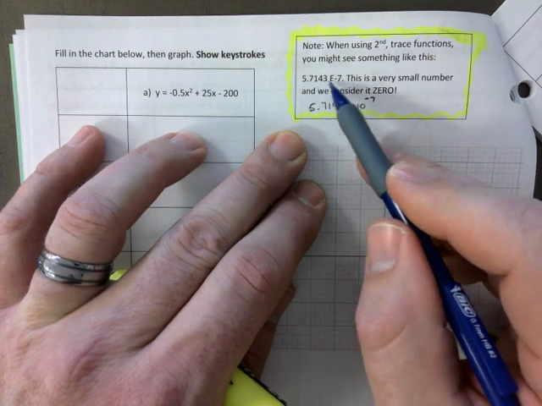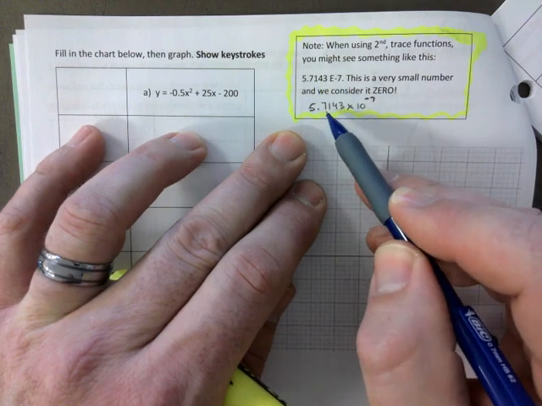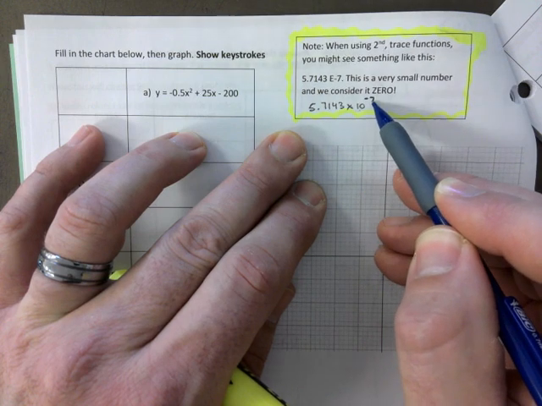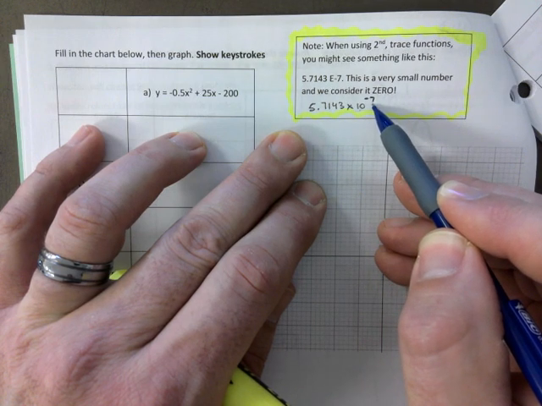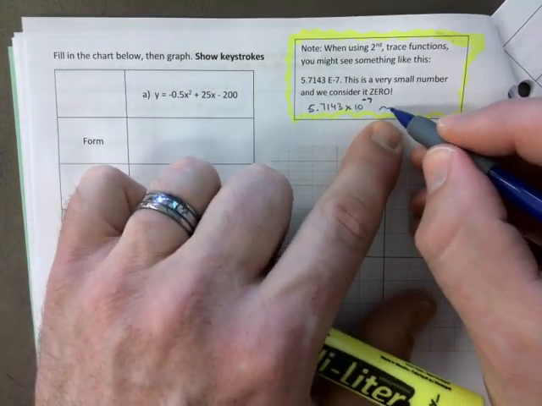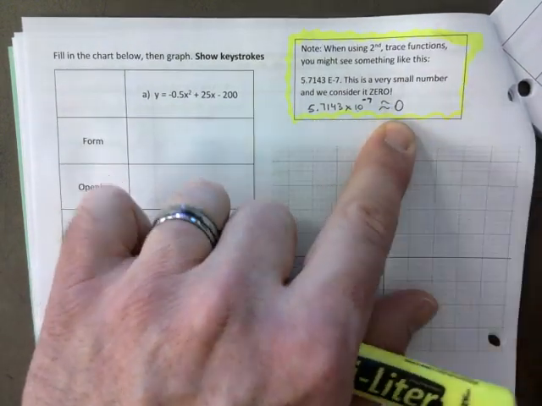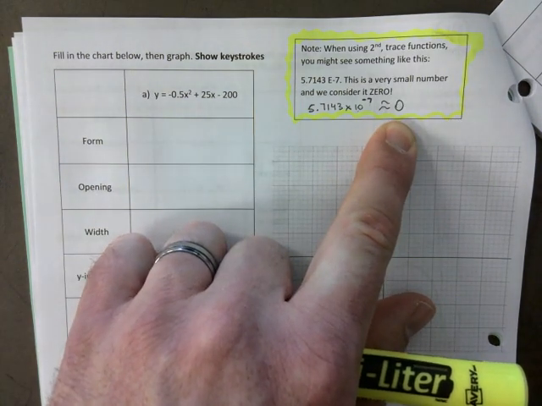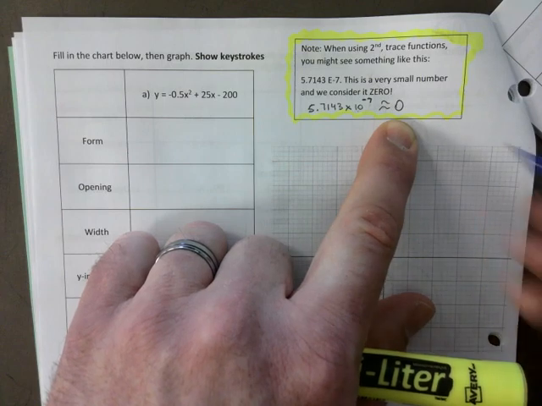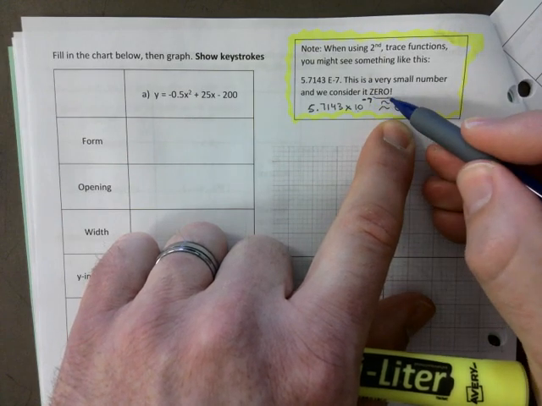But when you see this, e to the negative 7, it's saying 5.7143 times 10 to the negative 7. It's a very, very small number. In this course, we would just say that is 0. Okay, we don't go that small. We don't go to those significant small values. We just say that's 0 for us.